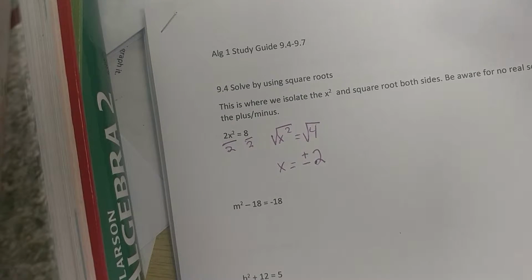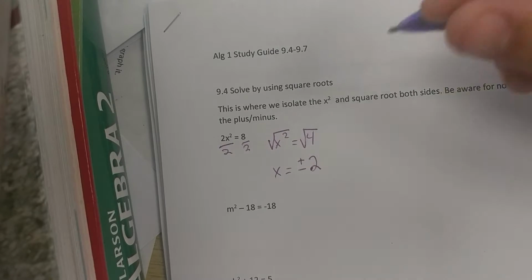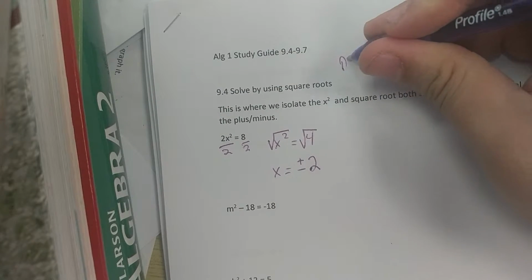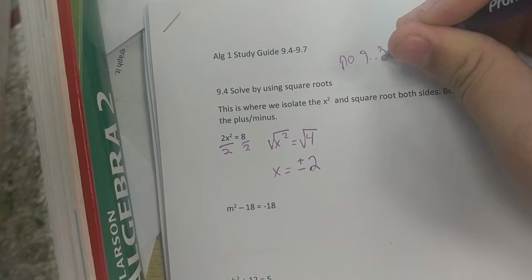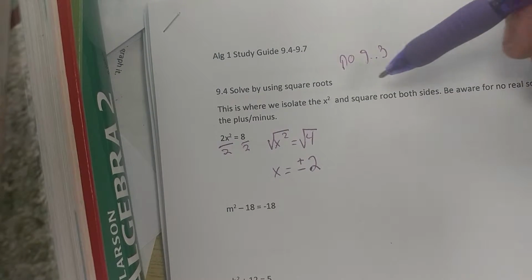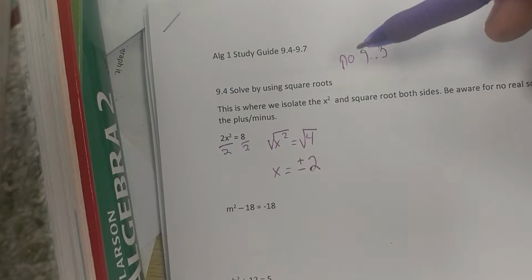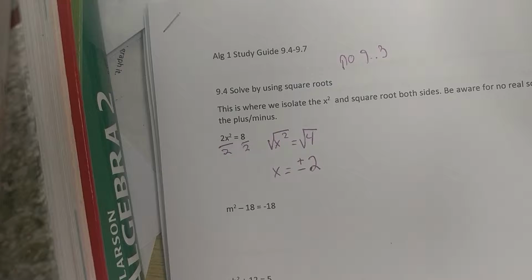Hello guys, this is the study guide for 9.4 to 9.7. Notice that I took off 9.3. There is no 9.3 on the test. It will be on your final later, but I didn't really go over it. I didn't study it. It's been 3 weeks since we've seen it, and I forgot to put it on, so I'm just not going to put it on the test. So do not worry about 9.3.